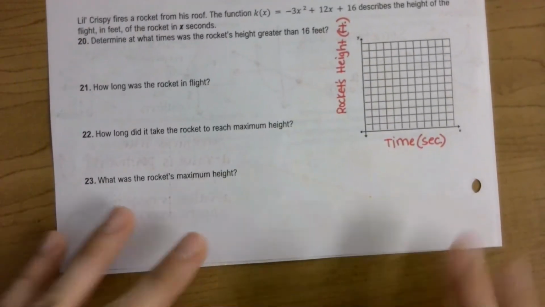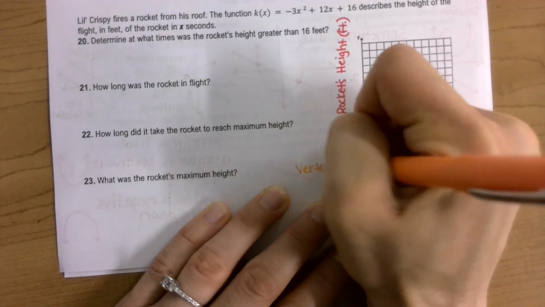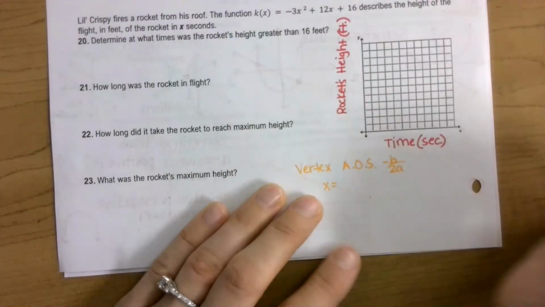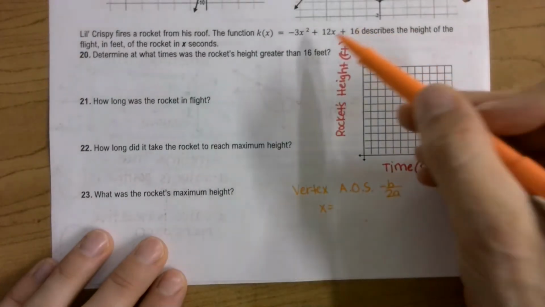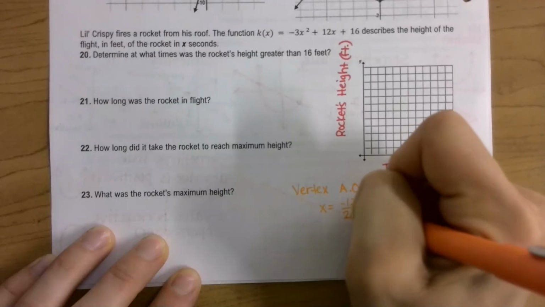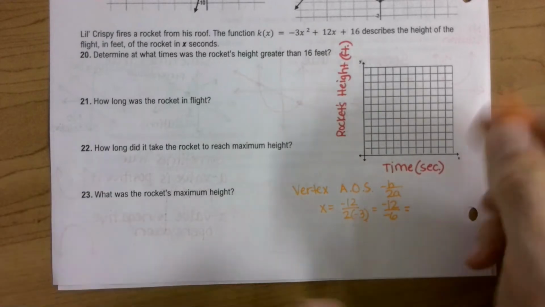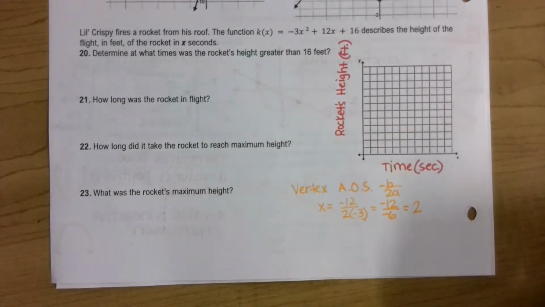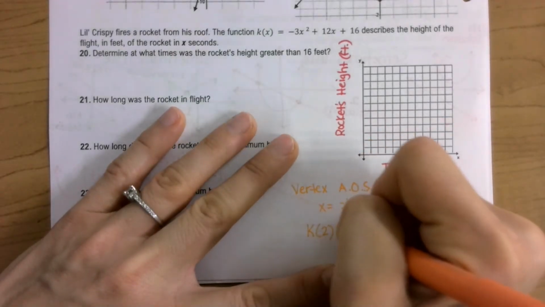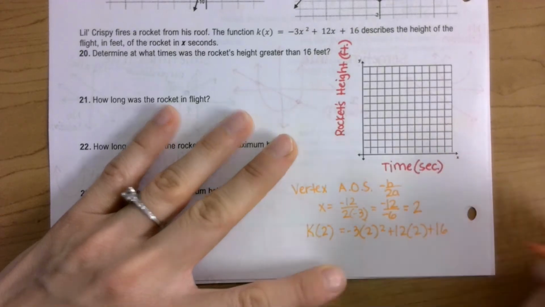Okay, so I want to find the vertex. So to find the vertex, I first need to find the axis of symmetry, -b/2a. So going to my equation, my b value is 12, so -12/2, and then my a value is -3. -12 divided by -6 equals +2. So I know x equals 2. Then I plug 2 into the equation for x, -3 times 2 squared plus 12 times 2 plus 16.